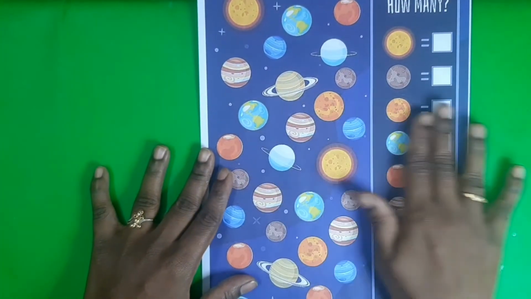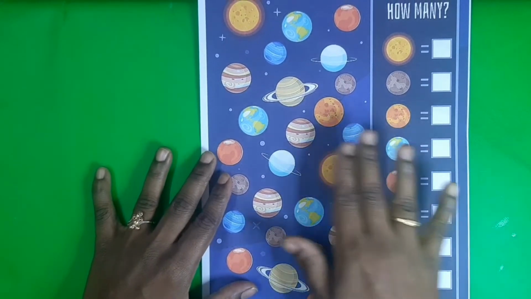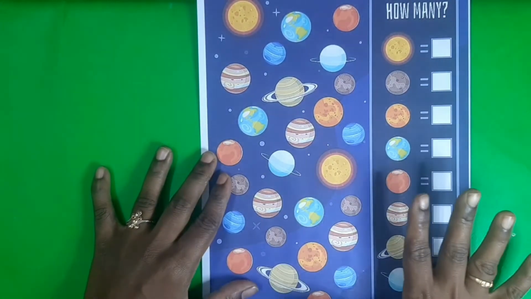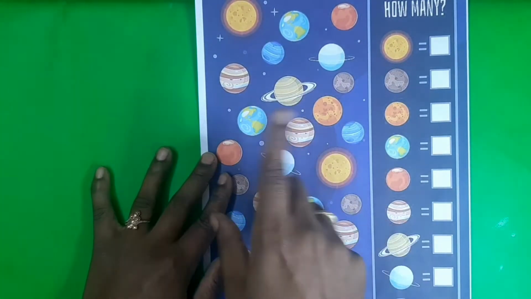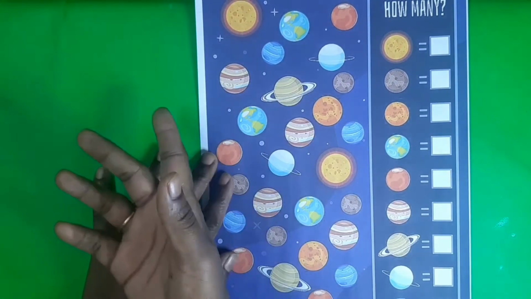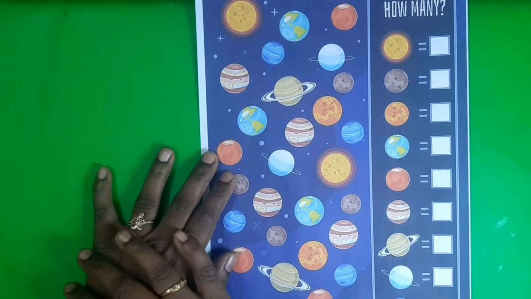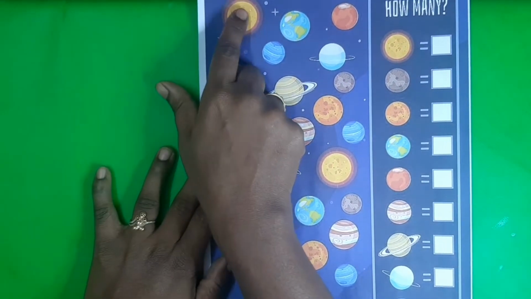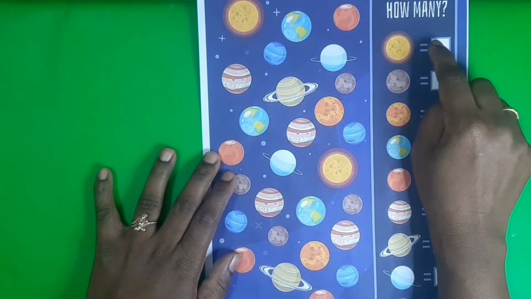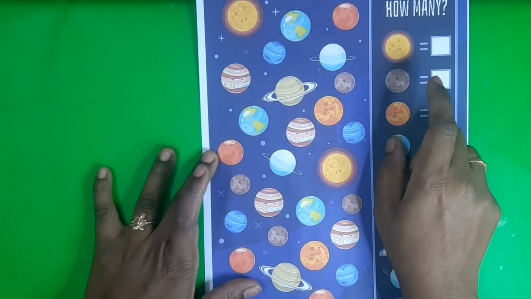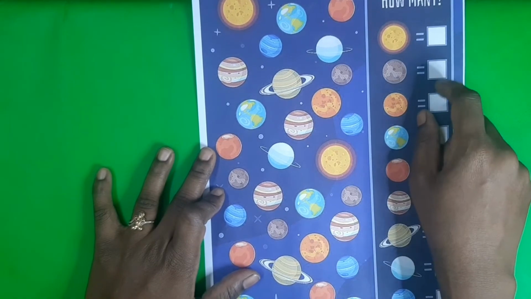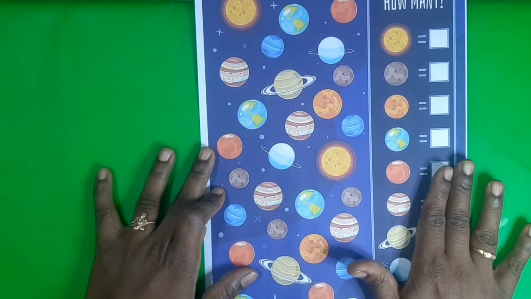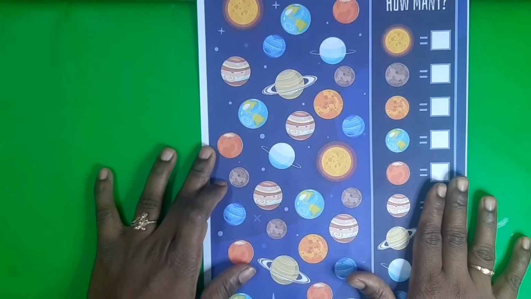In this, the child will be counting how many planets there are. The first one is the sun. They'll learn counting in this also. As they're preschoolers, they can also learn counting. So that is 1, 2. 2 suns are there. They can write number 2 here. Then coming to Mercury: 1, 2, 3, 4. 4 Mercuries are there. So this way they'll be able to do this activity.